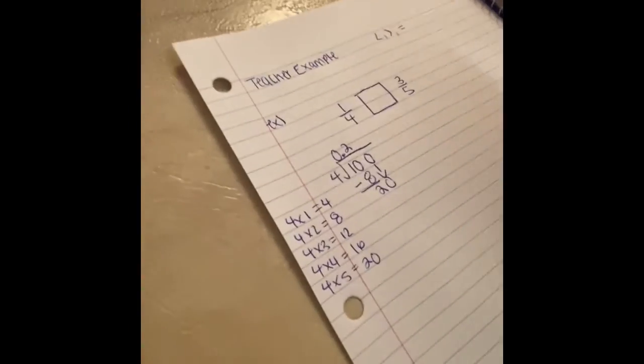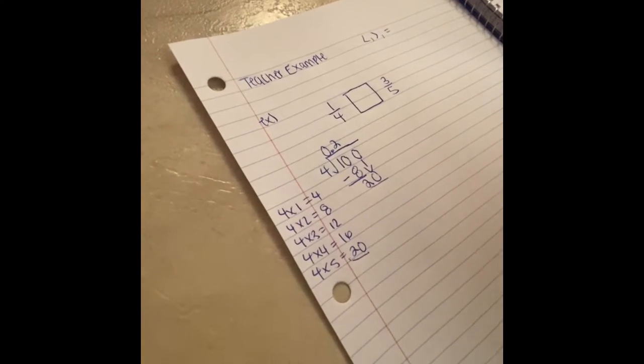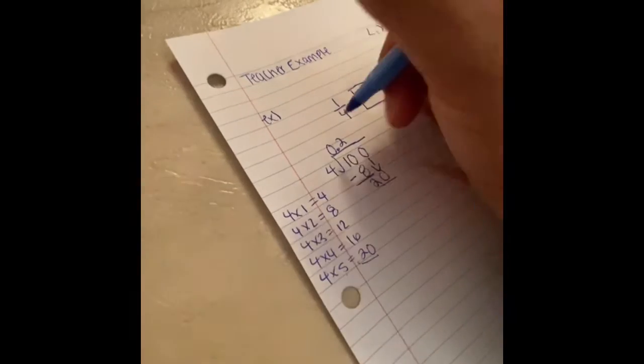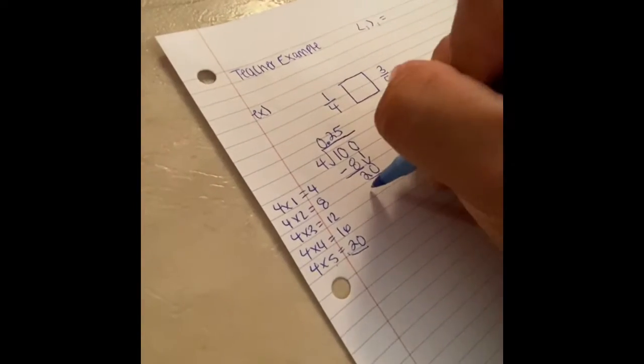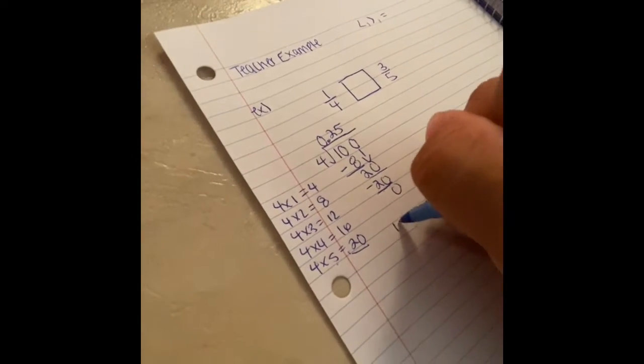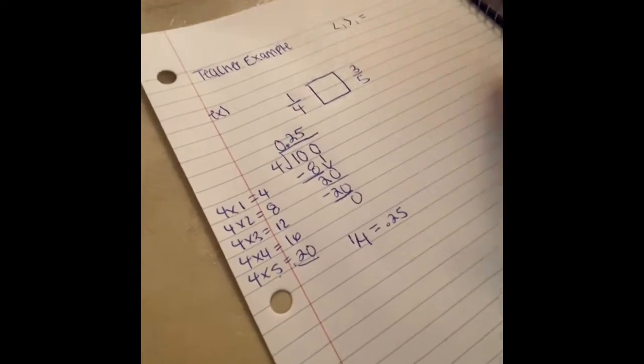So what we have now is we found the answer that equals 20. So how many times does 4 go into 20? 5. So we're going to bring our 5 to the top, and this would be 20 minus 20, which is 0. So we found out that 1/4 is equal to 0.25. Now we're going to do the same thing with the 3/5.